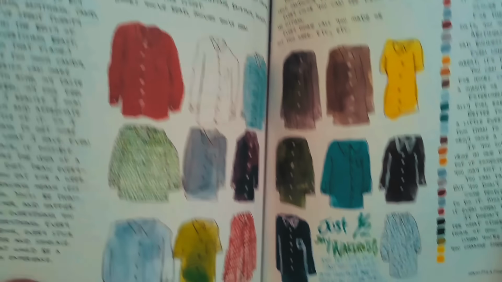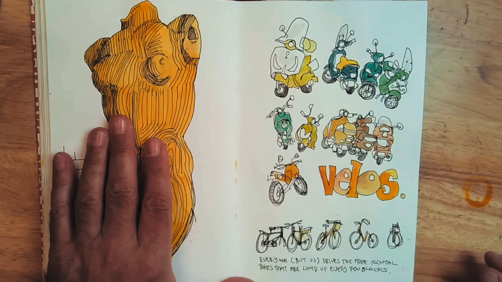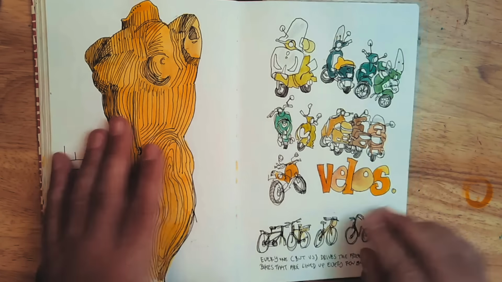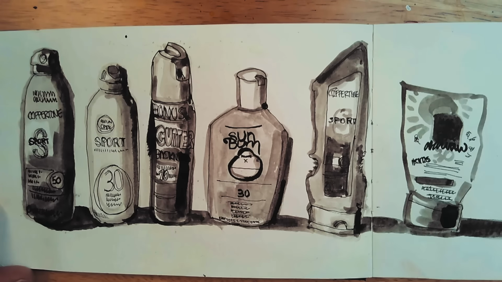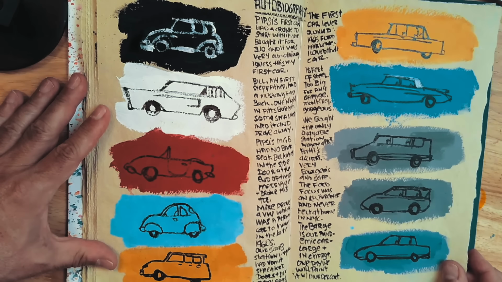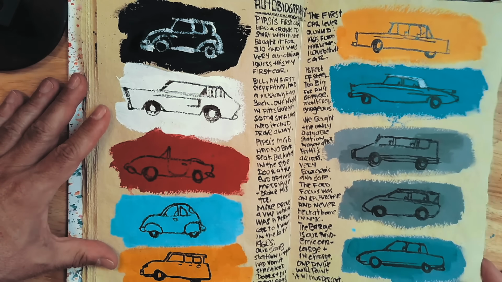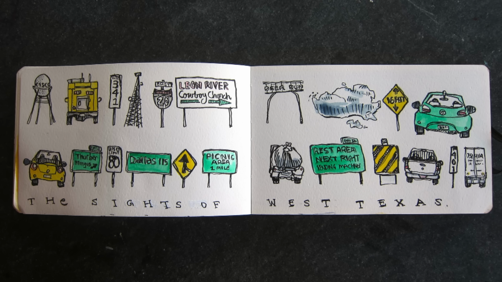Here's another technique that I like to use a lot. I call it similar. This involves drawing objects that have some kind of a similarity or a visual relationship, or they're kind of the same shape, or they're maybe the same thing, but in different sizes and shapes. Like this, a row of different types of cars, all drawn in the same way, but with these blocks of color behind them. Or here we see various street signs and cars and trucks and even a cloud.